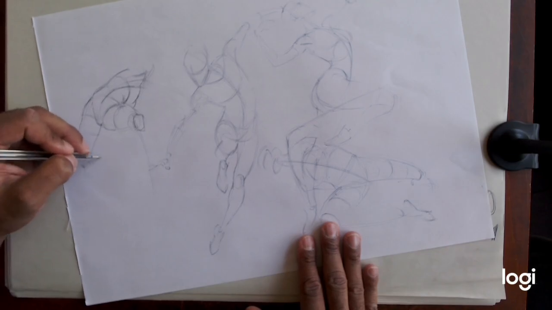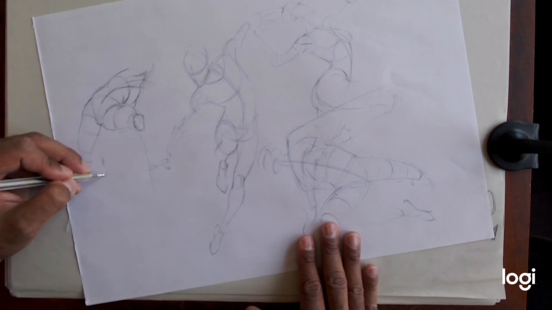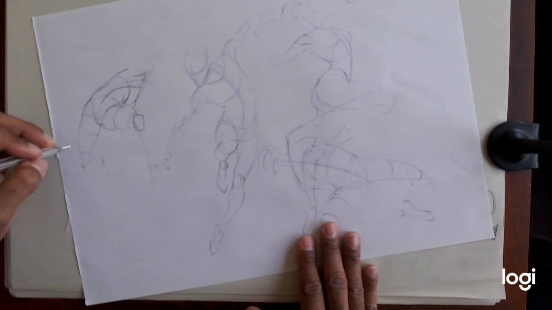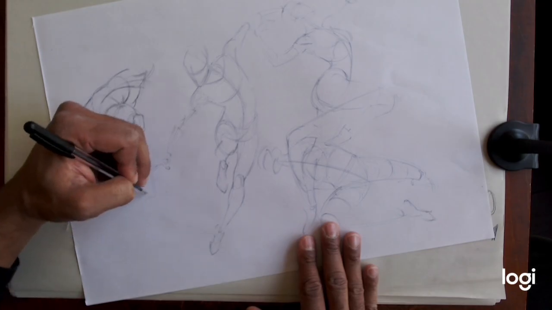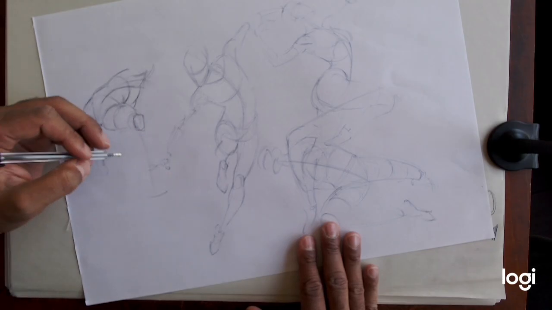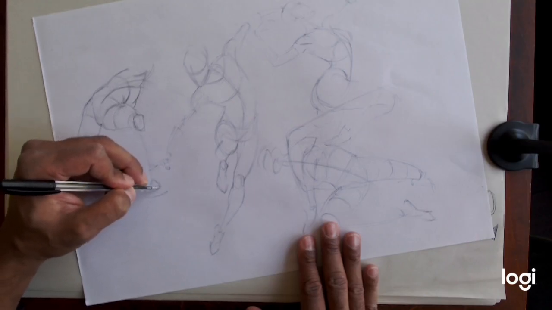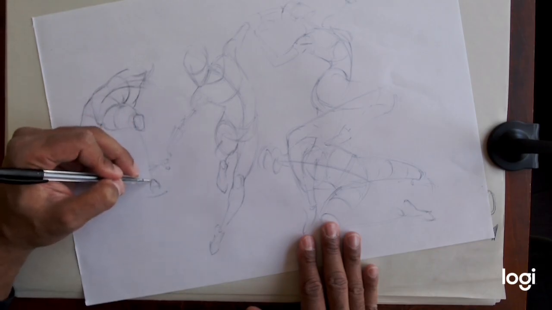And the foot is a little bit of guesswork as it's obscured by a white pair of trousers. The other foot is here somewhere. I can show this cross-sectional idea for the top of the foot.